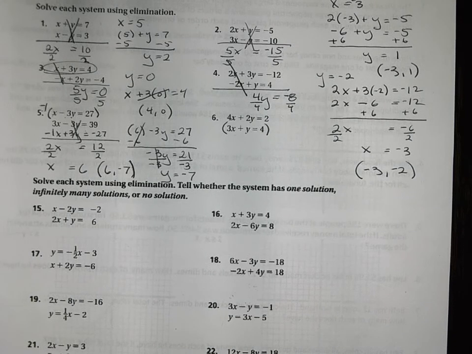Because I'm going to call on all the people who aren't raising their hand. Brianna? No idea? Maria? What should I do so that either the x's or the y's go away? Aya, what should I do?